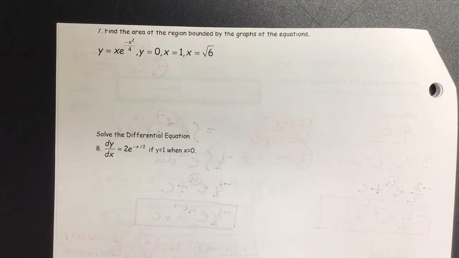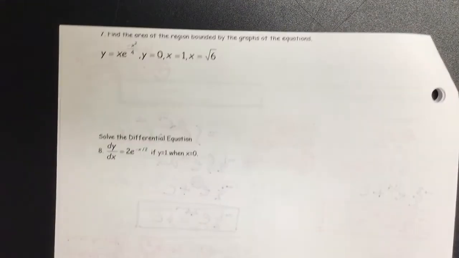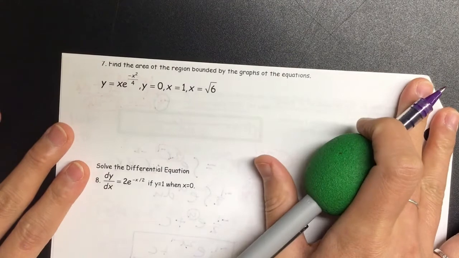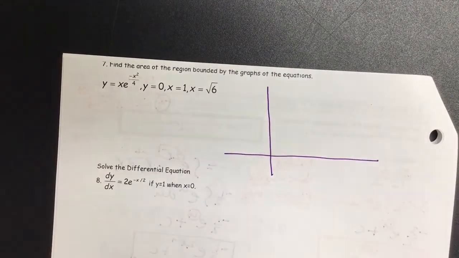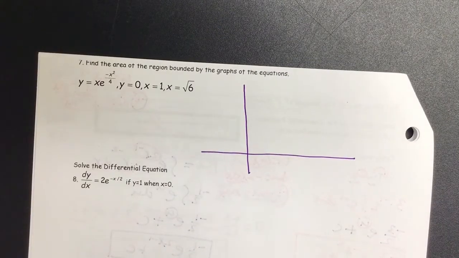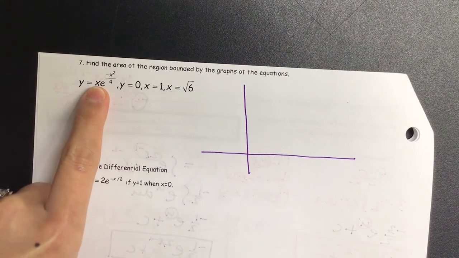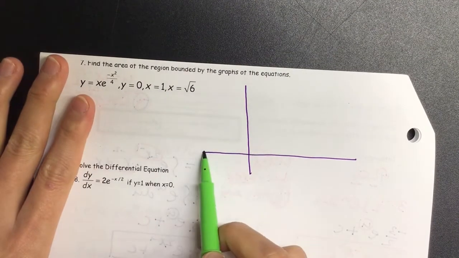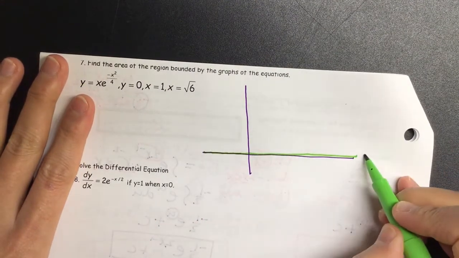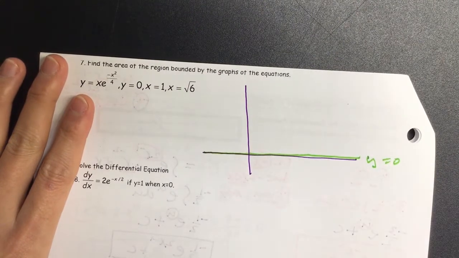Y'all good? Okay. So we want to find the area bounded by 1, 2, 3, 4 equations. And I'm going to do a quick approximation and give you a trick behind this. So let's make our X and Y axes. And then let's graph everything about it. I'm not going to graph this one yet. That's very ugly. Y equals 0. So here's y equals 0. X equals 1.